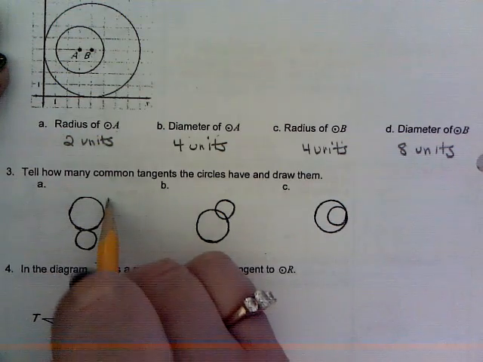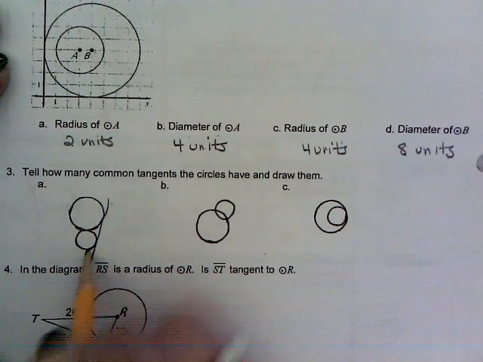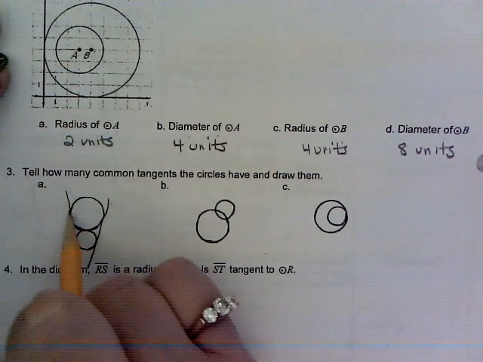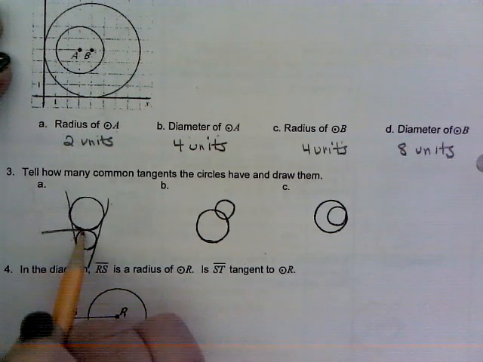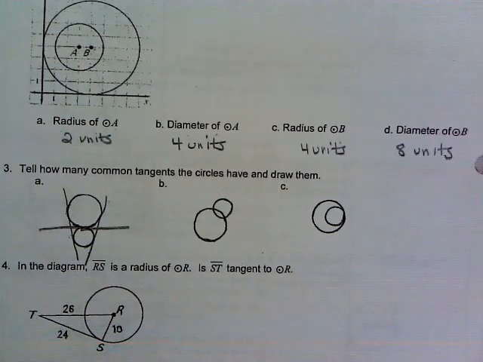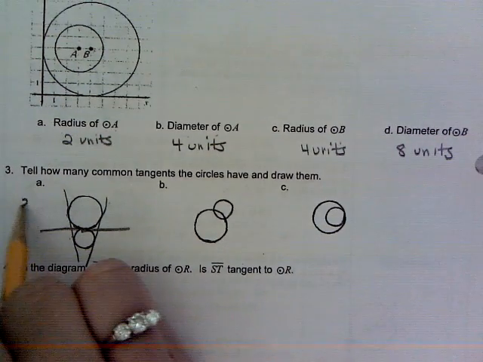So looking at my first one here, how many different ones can I draw? Well, I can draw one on this side to touch each one once. I can draw one on this side to touch each circle once. And because my circles are right here, I can actually draw it in the middle because they're just touching by 1 point. So it'll touch 1 point on each side, so I have 3 tangents.